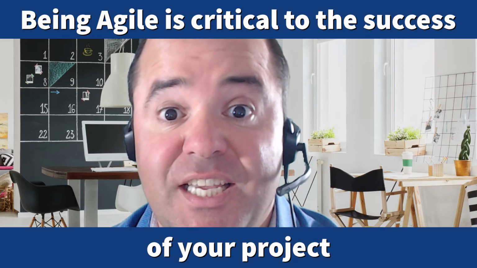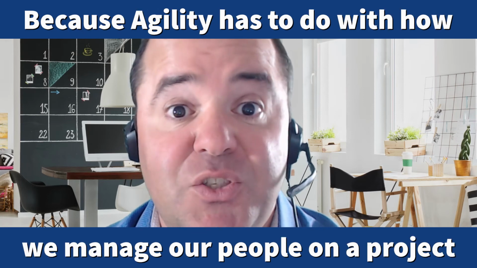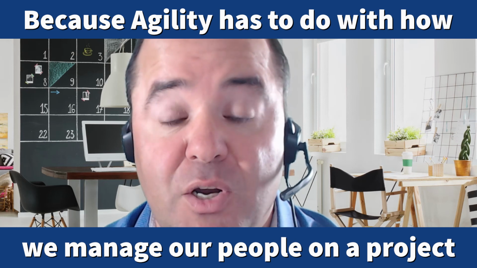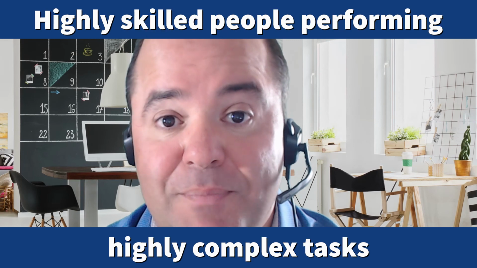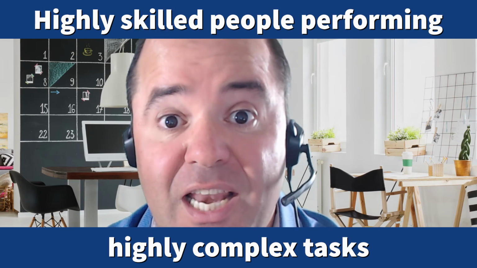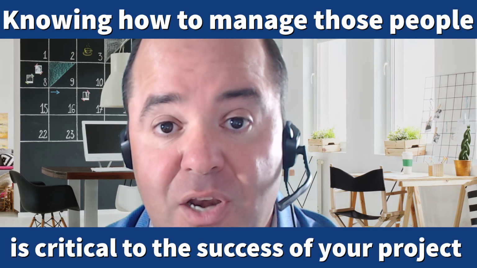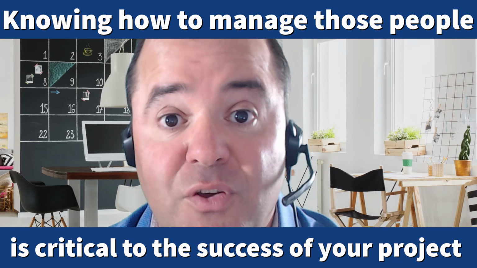Being agile is critical to the success of your project because agility has to do with how we manage our people on a project. Technology projects are complex because we manage highly skilled people performing highly complex tasks. Knowing how to manage those people is critical to the success of your cloud migration project.